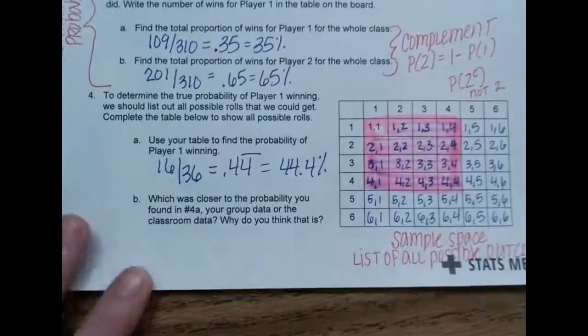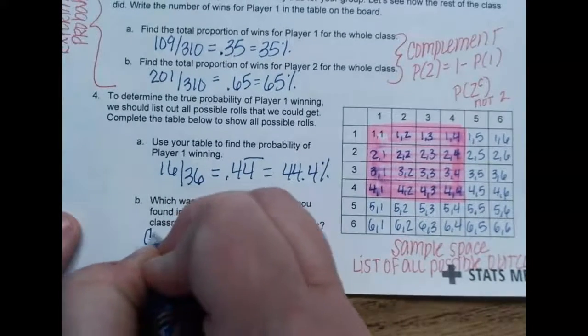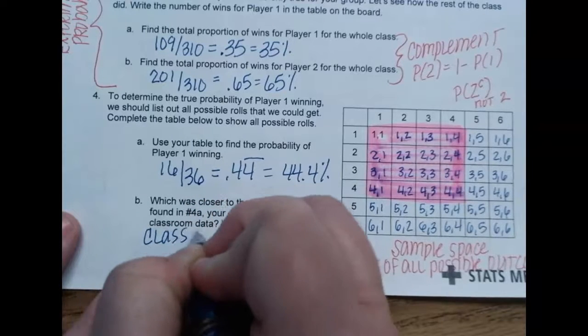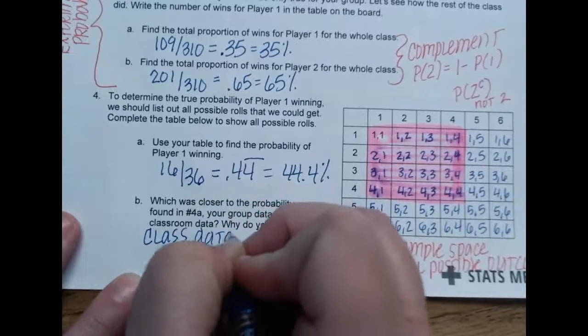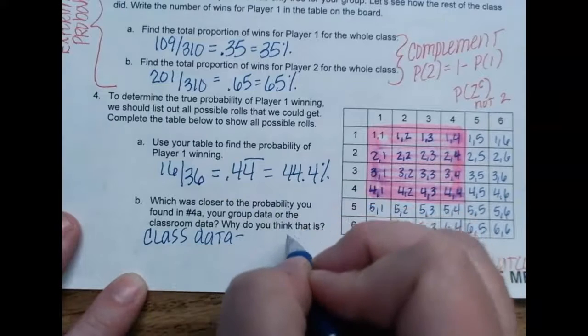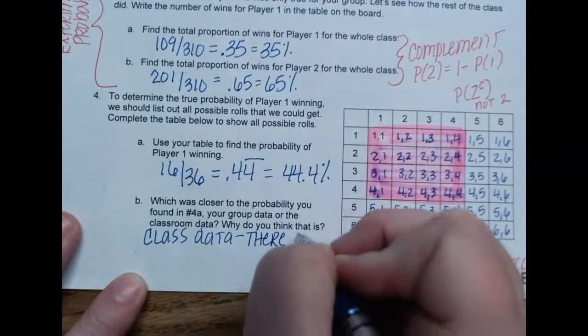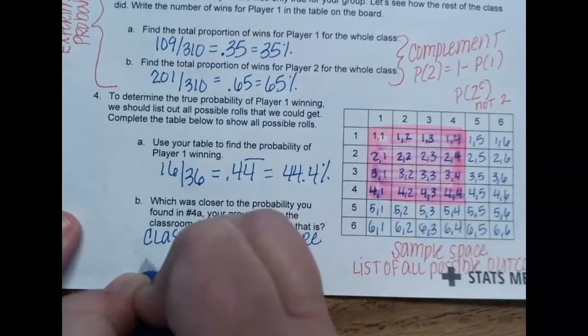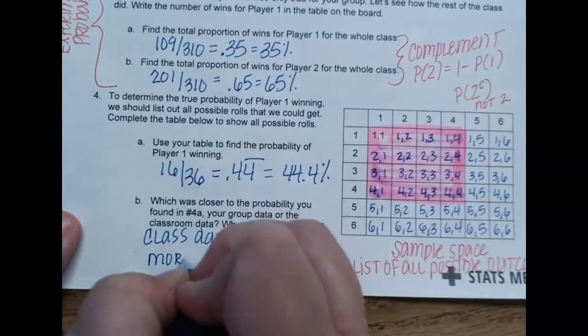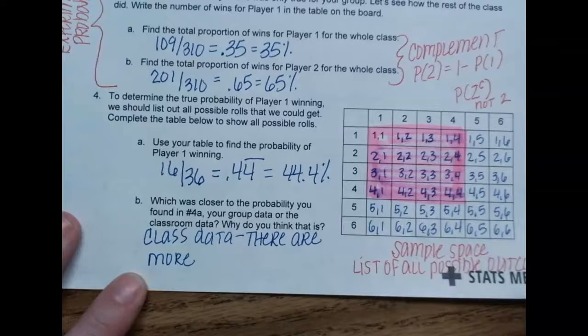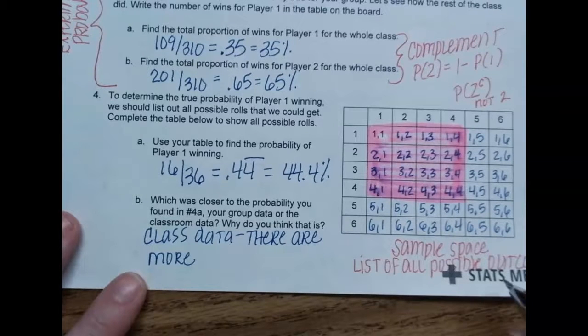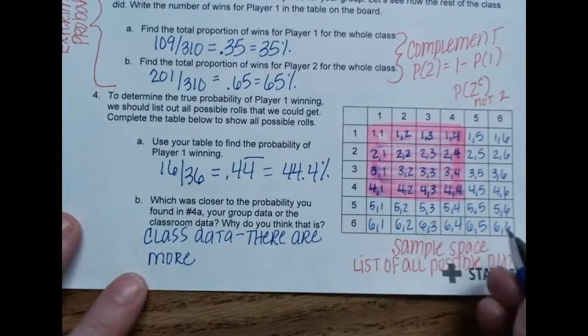But in general, the class data should be better because it's a larger sample size. There are more games played. And if you remember the last video, we talked about how a larger sample size and many, many repetitions of something helps you approach its true probability.